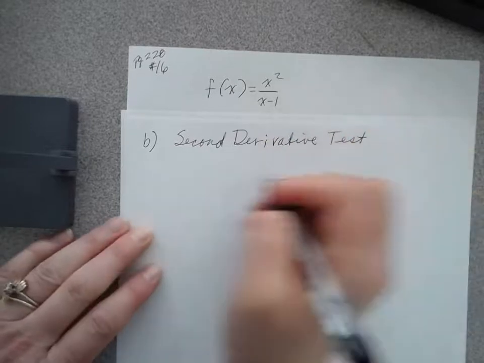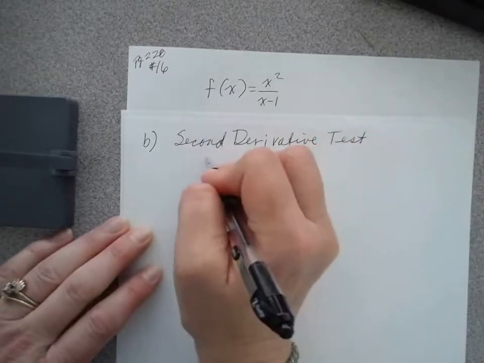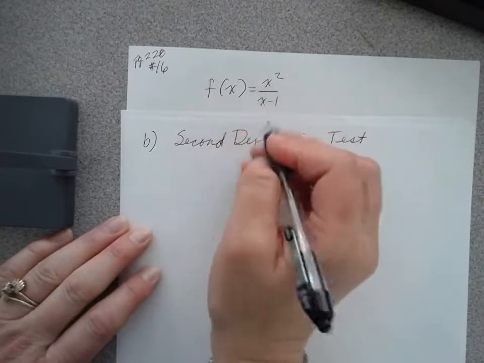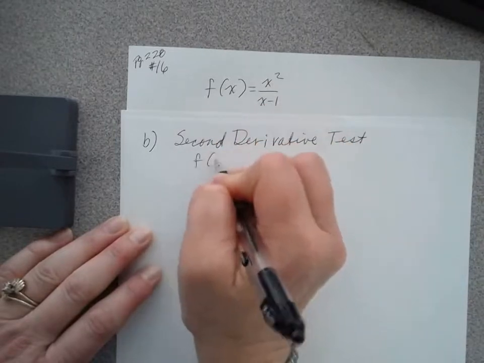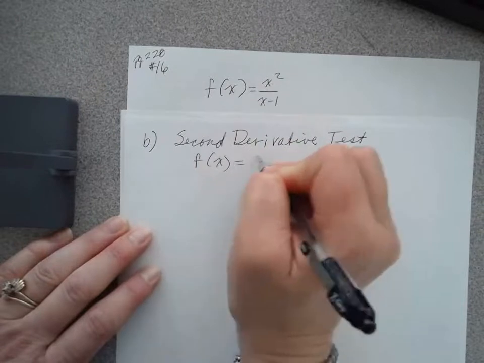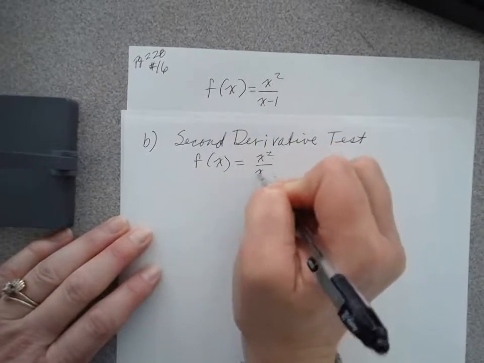Okay, so our original function is f of x equals x squared over x minus 1.